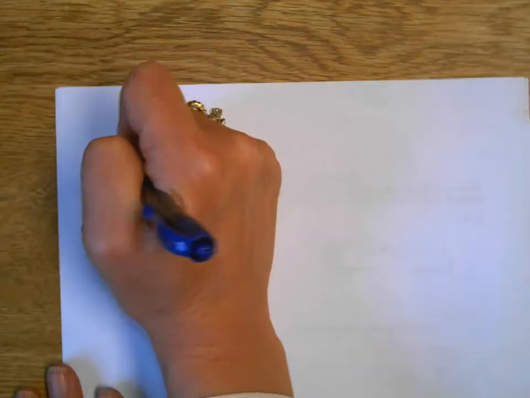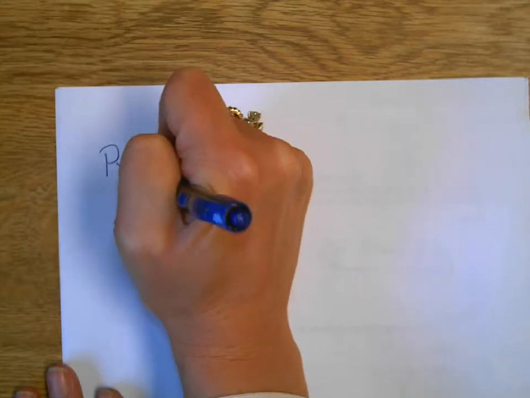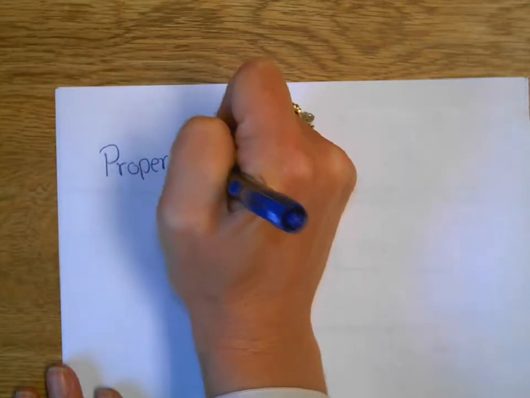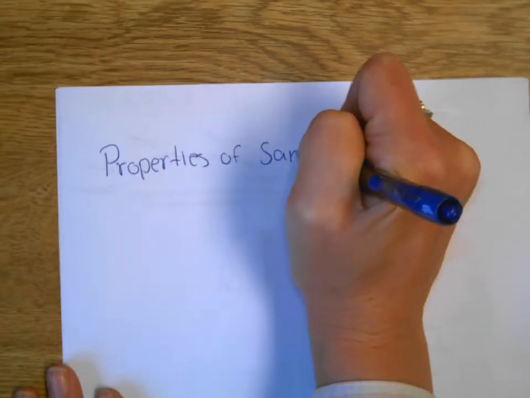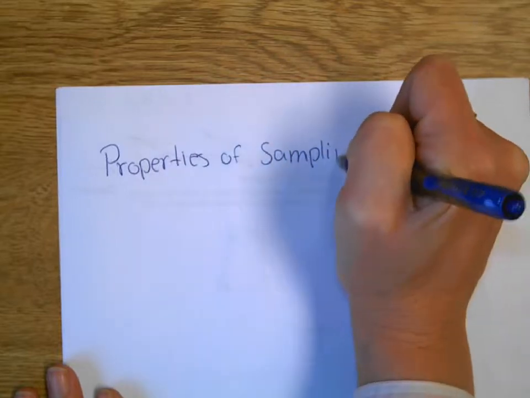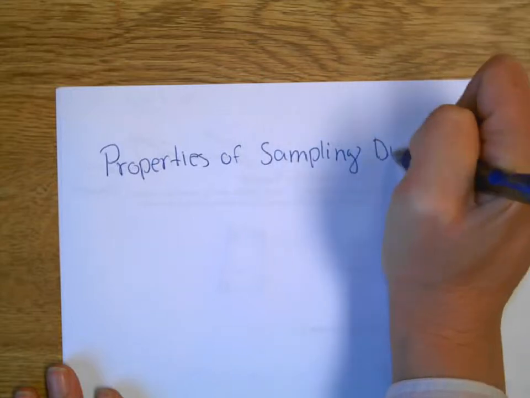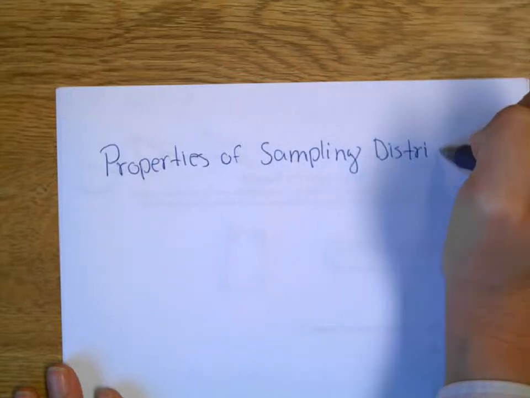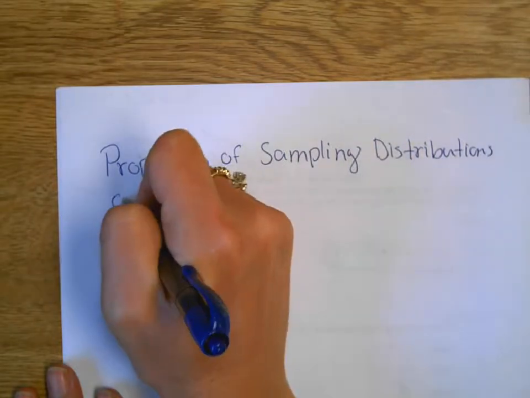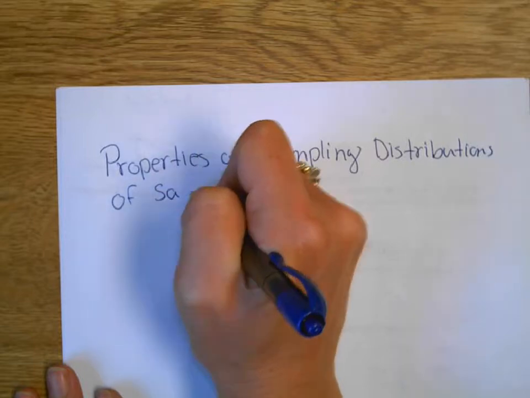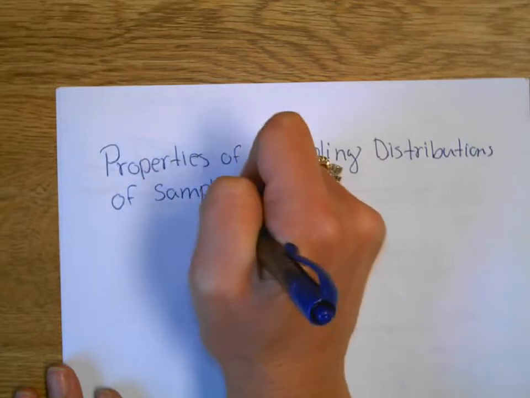what we just discovered, we're going to write down. So there are 2 properties of sampling distributions of sample means, because we took the mean of the sample every single time.